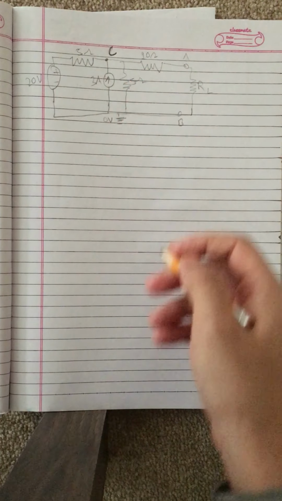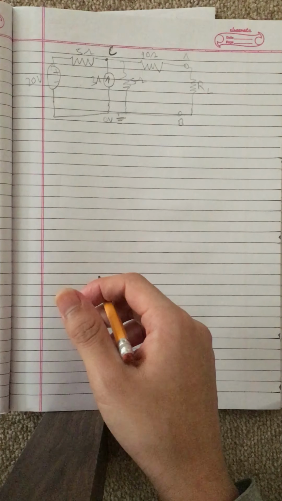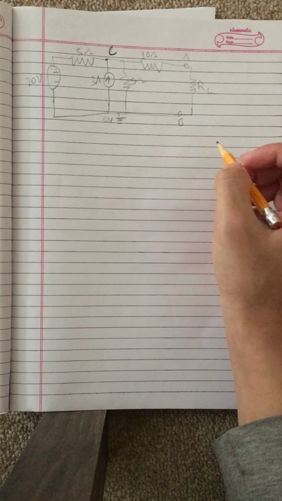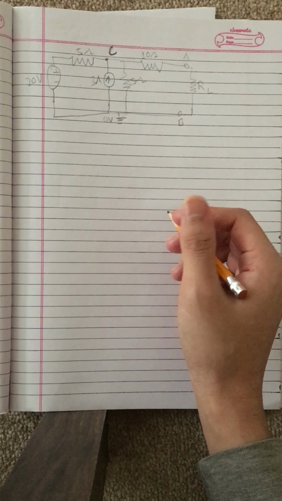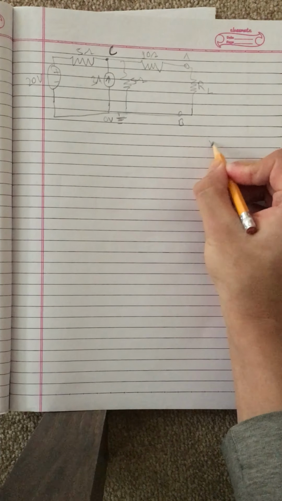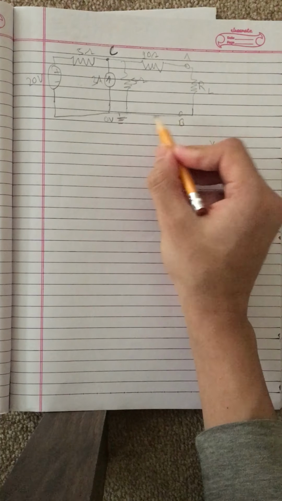So the Thevenin voltage is just VA minus VB, and we know that VB is 0. So VA will be equal to the Thevenin voltage VTH, because VB is 0.